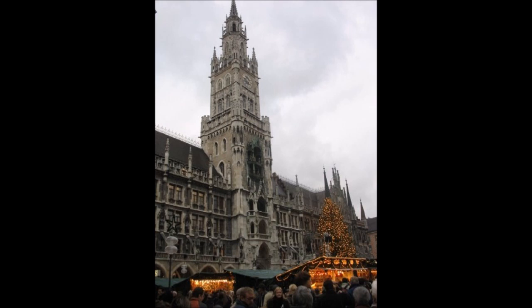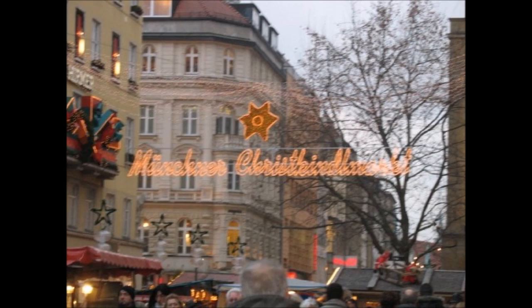They have about 140 stands where you can buy presents and gifts and food and things like that. It runs for about a month and it ends on December 24th. It ends on Christmas Eve. You can see that tall Christmas tree next to the building on the right. And then this sign, it's a little blurry, but it says basically the Munich Christkindlmarkt. So that was kind of welcoming us into the market.